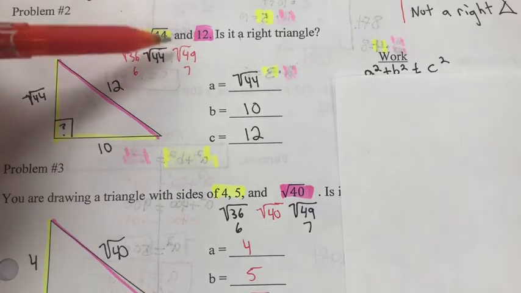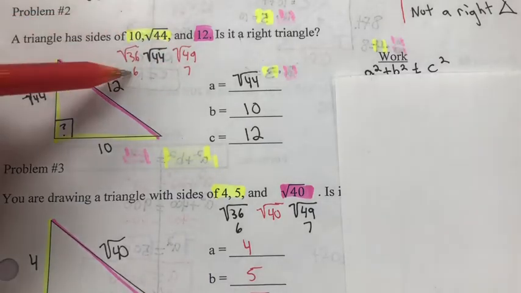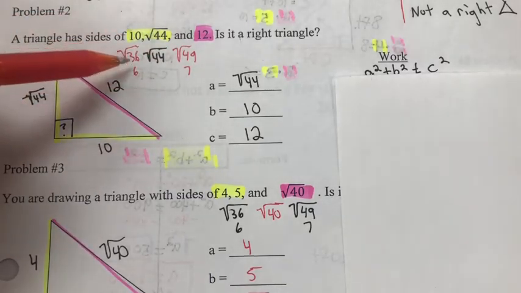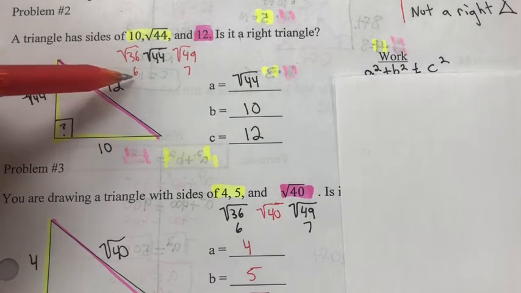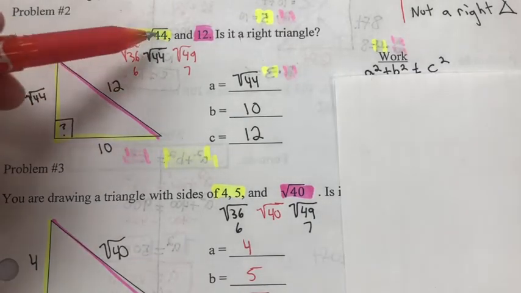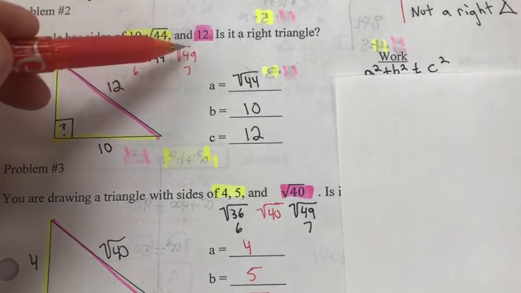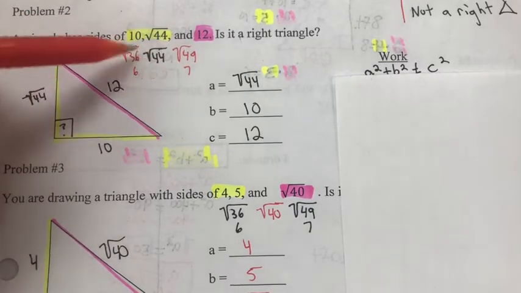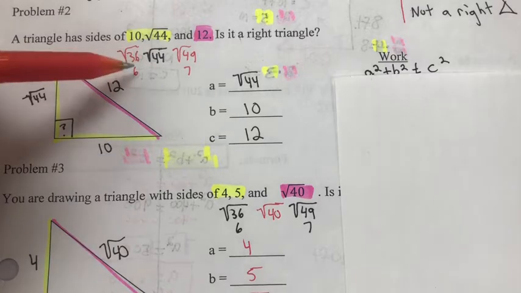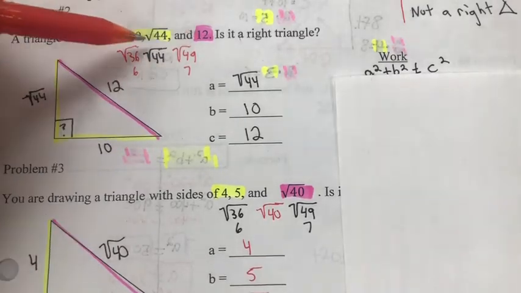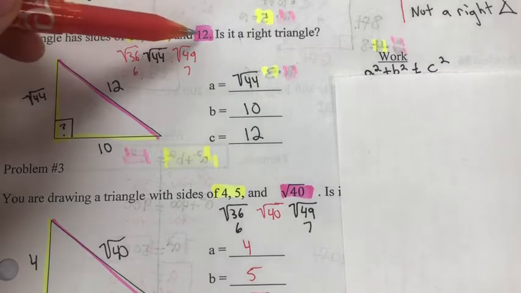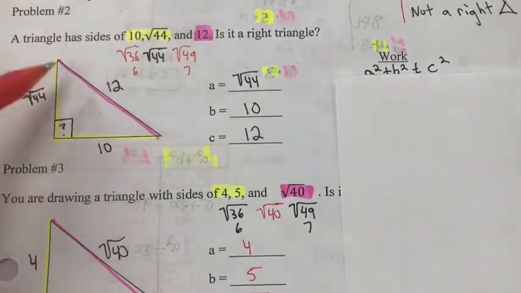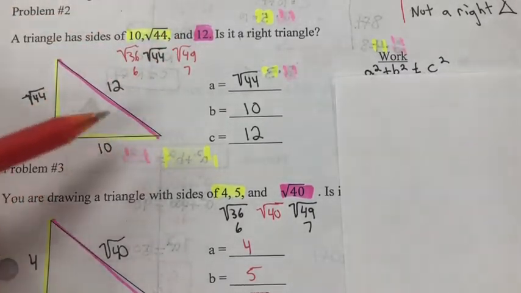The square root of 36 is 6, the square root of 49 is 7. So I know it's somewhere between 6 and 7, a little closer to 7, which makes it the shortest length. So it's shorter than 10 and shorter than 12. So I know 12 is going to be the hypotenuse.